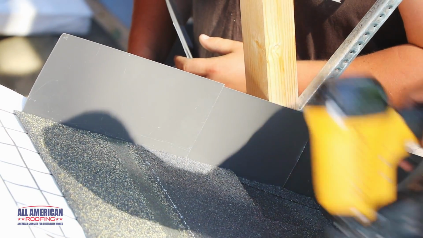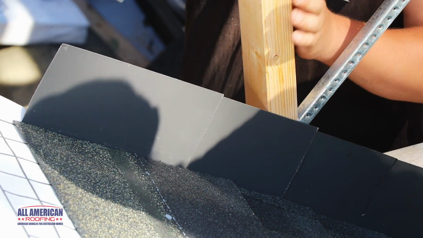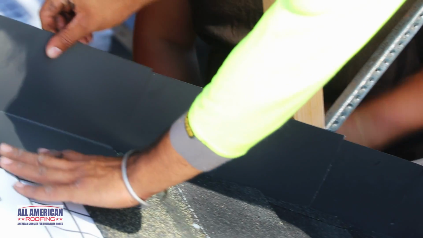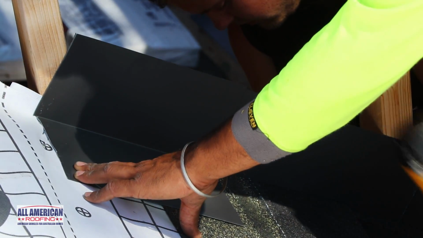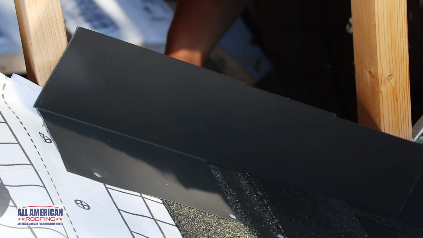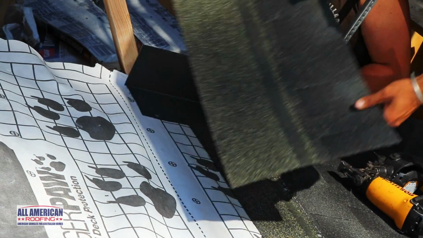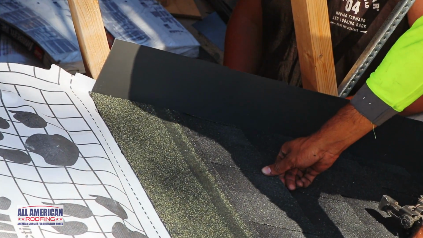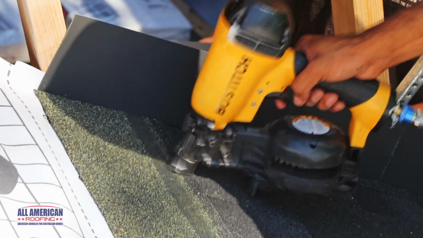After the first step flashing is nailed down, a shingle is installed over it. The idea is to continue adding a step flashing as you shingle each row up the roof. Once complete, and when the wall cladding is applied, you'll end up with a discreet watertight flashing system that'll protect your roof for many years to come.